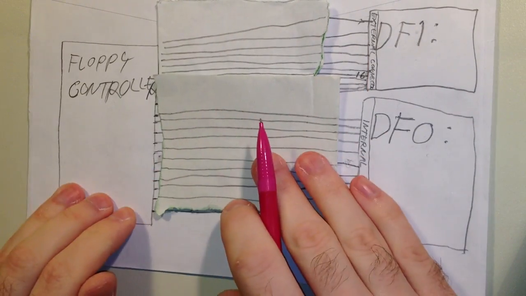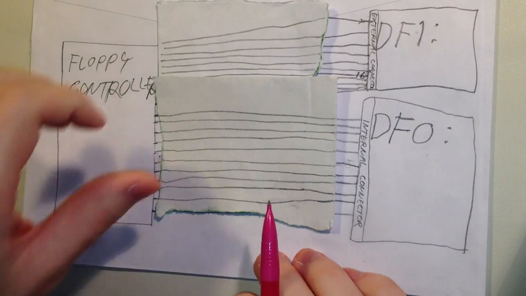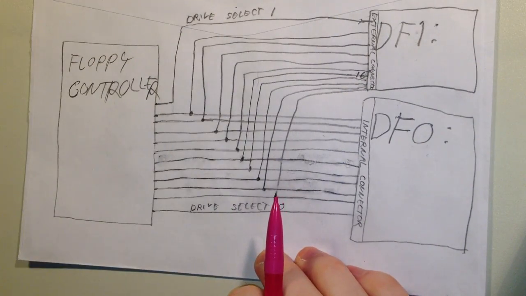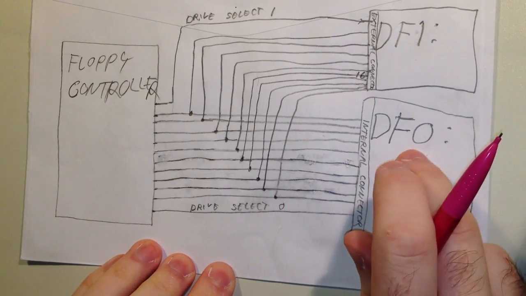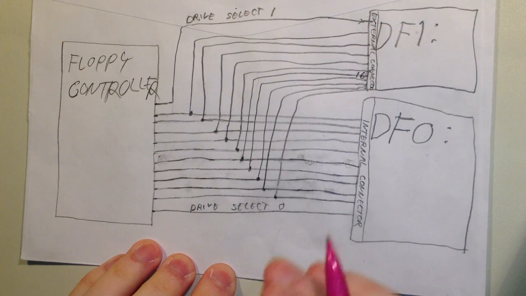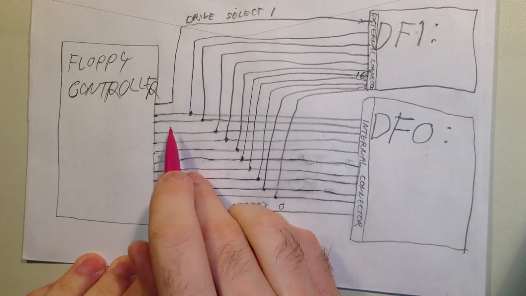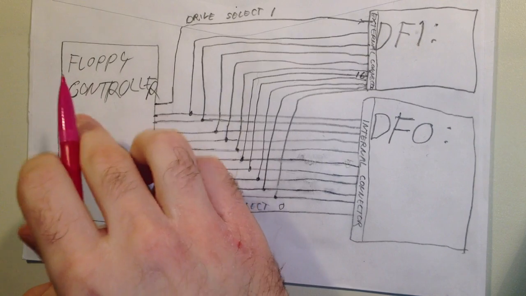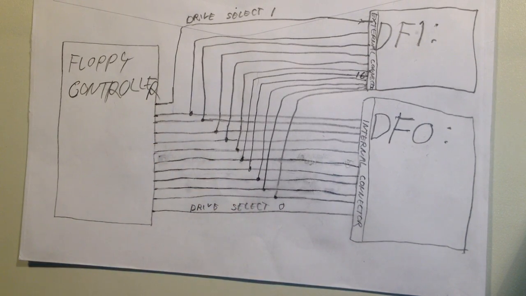But this is not how things are actually connected on the motherboard. In reality, it looks more like this. So DF0, DF1, and also DF2 and DF3 are all sharing most of the signal lines going to the floppy controller. Now let's imagine a situation.